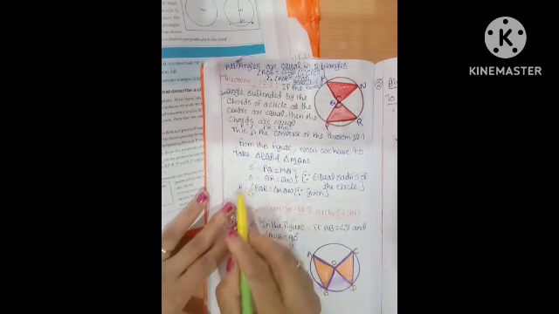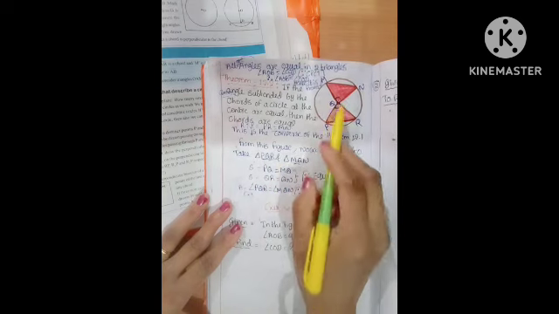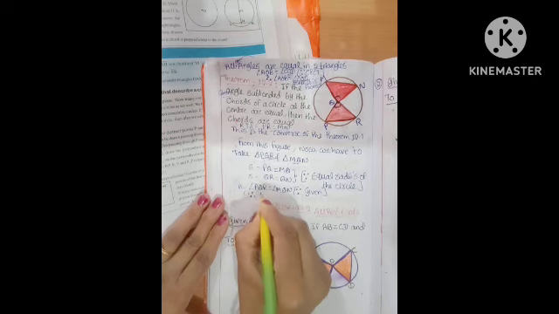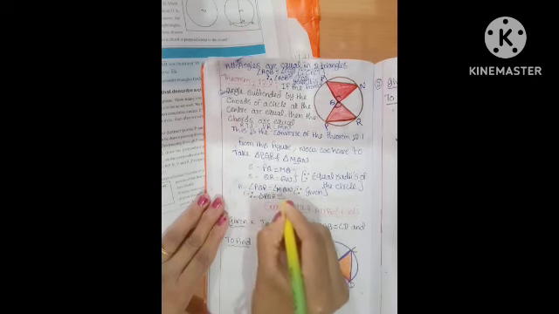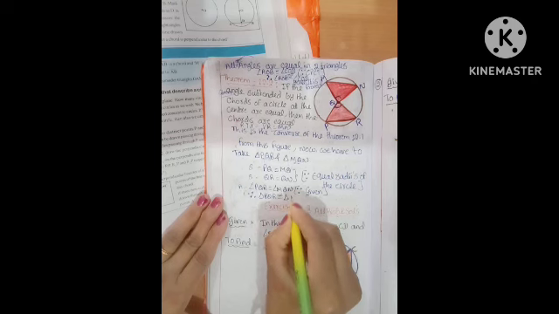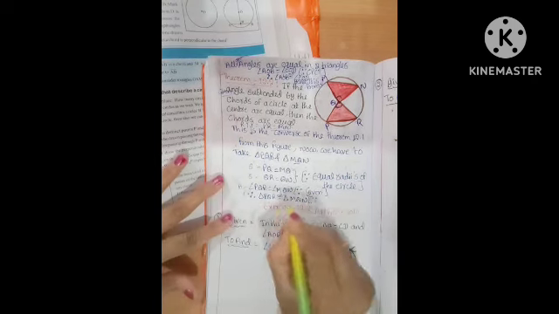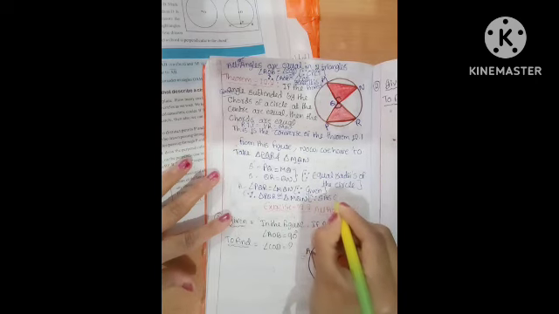According to the SAS congruence rule, are these two triangles congruent? Yes, congruent. Therefore triangle PQR is congruent to triangle MQN. Why is it congruent? By the SAS congruence rule.